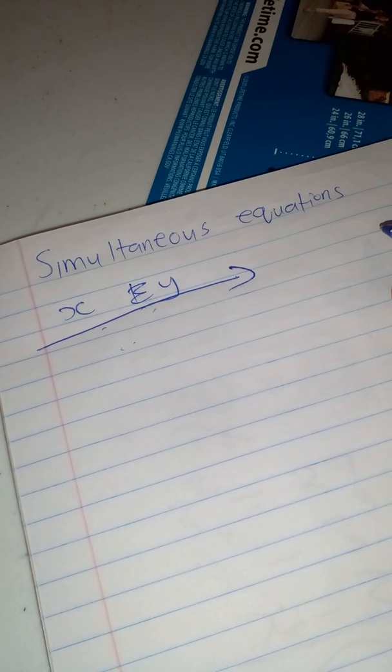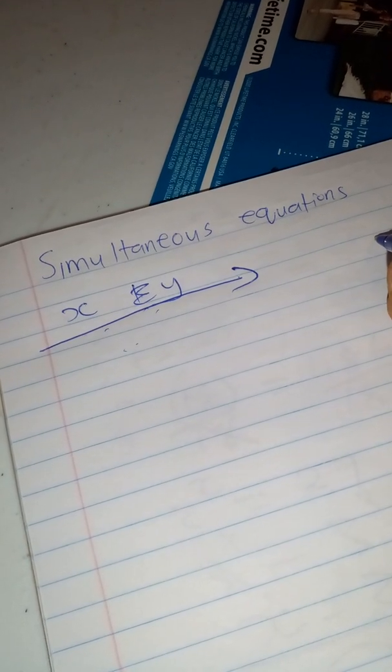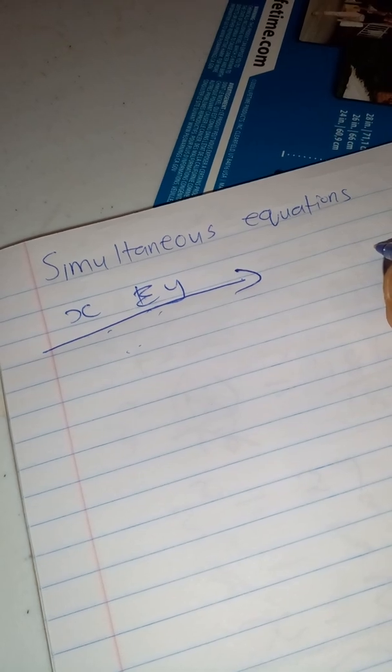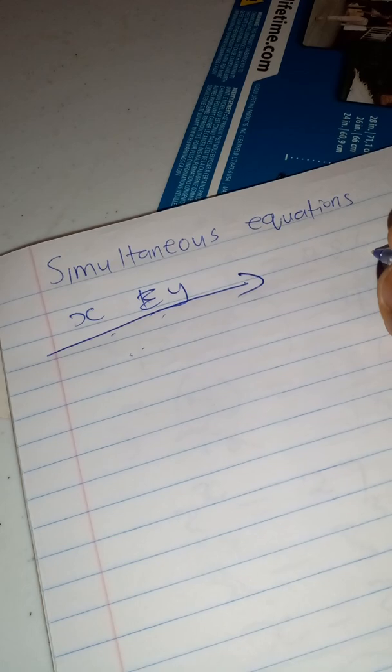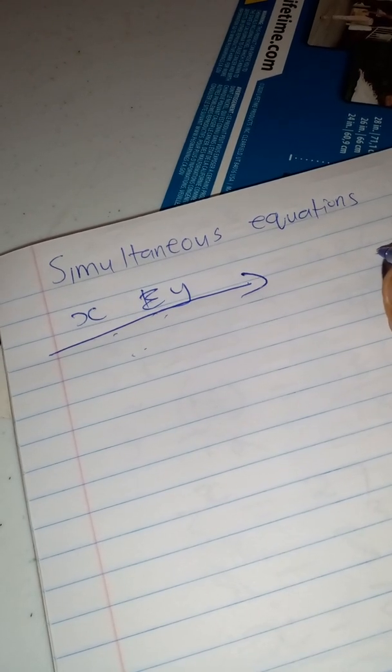Okay, hello again. We're going to do simultaneous equations. Simultaneous equations is where we solve for x and y. Most of the time they give us two equations, a longer equation and a shorter equation. And most of the time we use the shorter equation to find the equation 1 that we are going to use to substitute into the second equation.